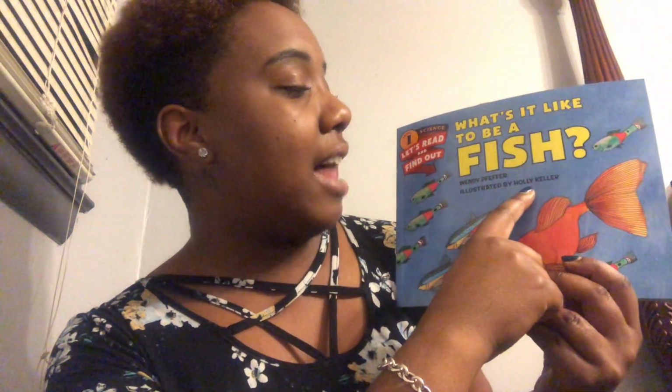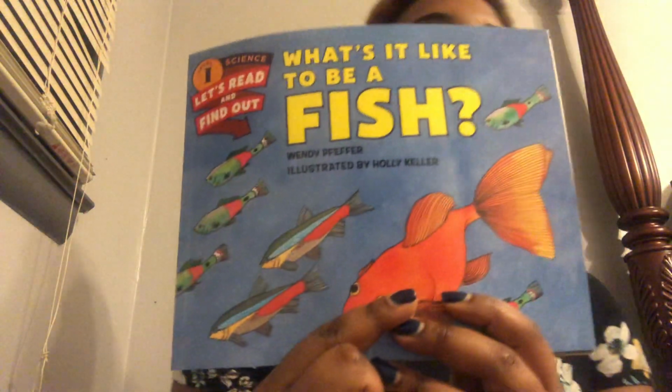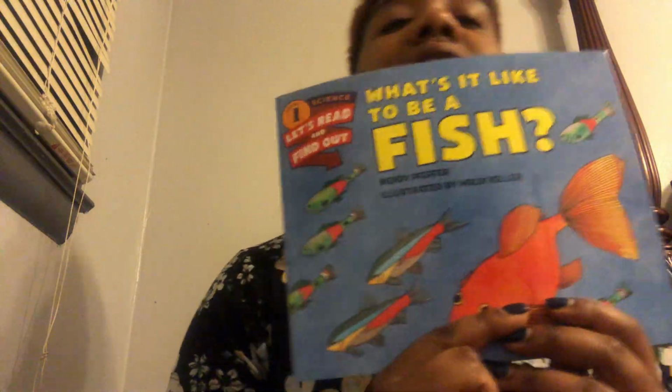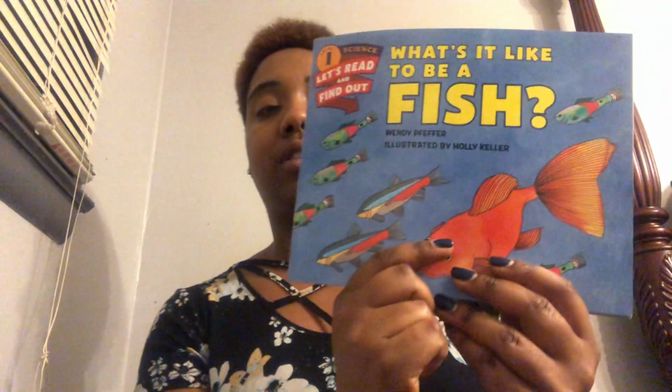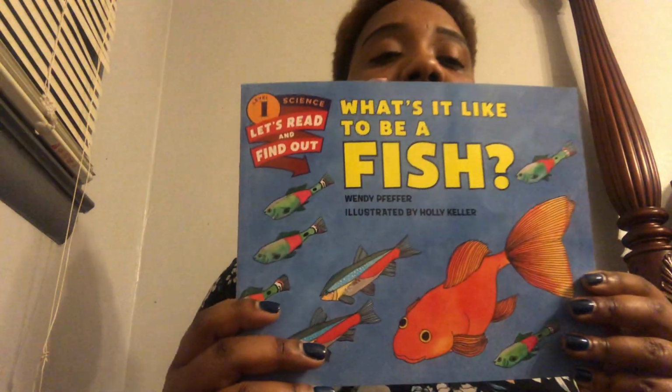Next, we look for the illustrator. Do you remember what an illustrator does? That's right. An illustrator draws the pictures. Here we see it is illustrated by Holly Keller. So Holly Keller drew the pictures in this book, What's It Like to Be a Fish?, that go along with the words that Wendy Pfeffer wrote. We can find all that information on the front of the book.